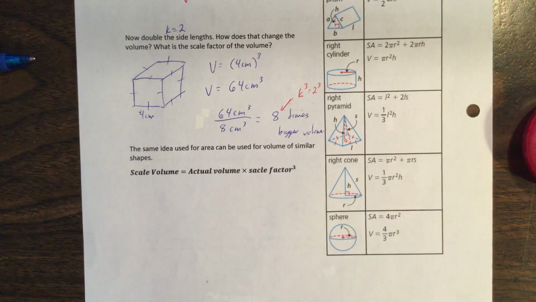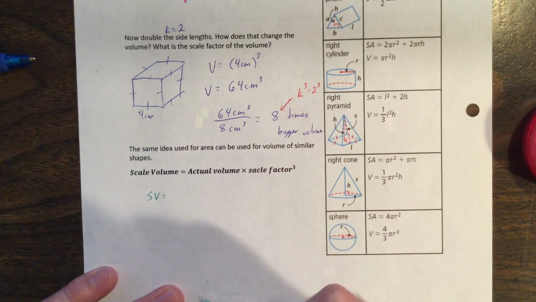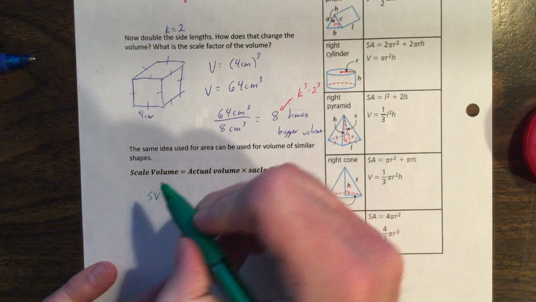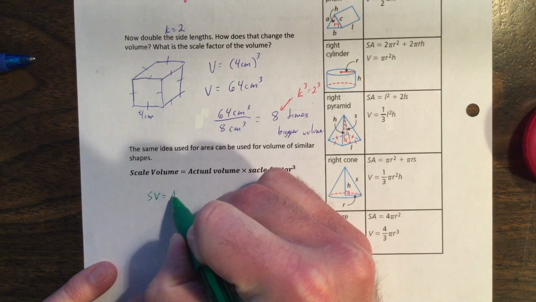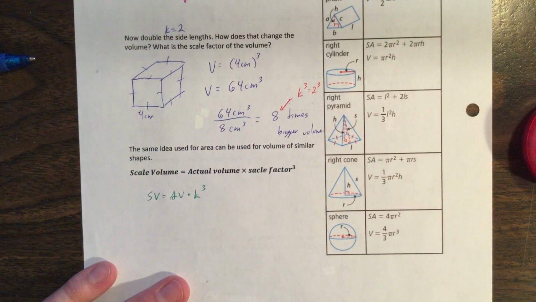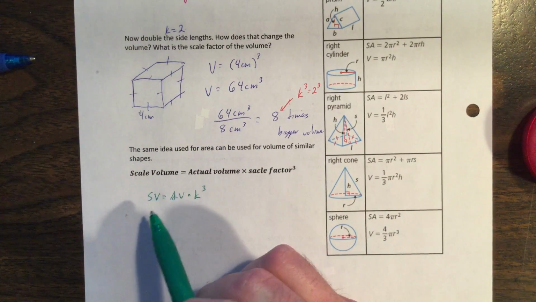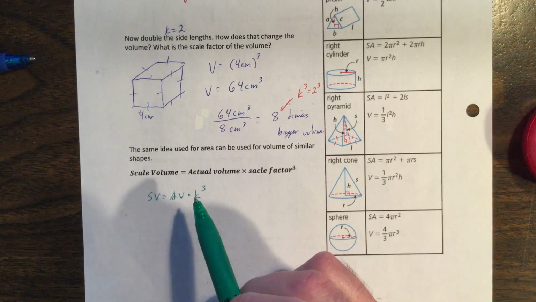And here again is our formula that we've looked at in the past with dimensions and with area, but now with volume. I'm going to do it in short form. Scale volume is equal to the actual volume times our scale factor cubed, or k cubed. To find our scale volume, we multiply by our scale factor cubed.